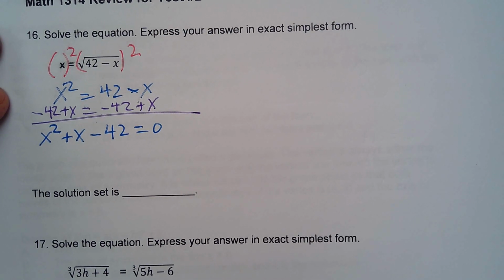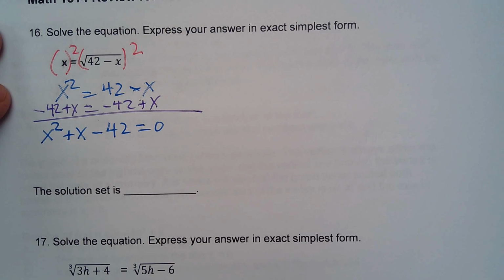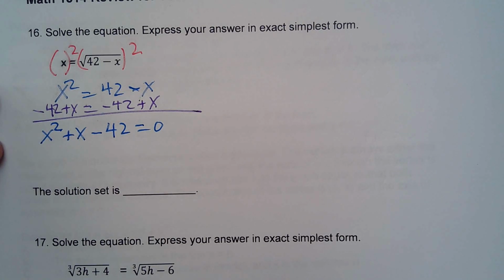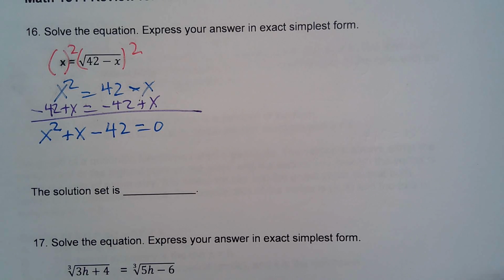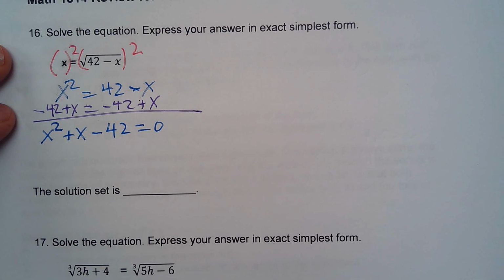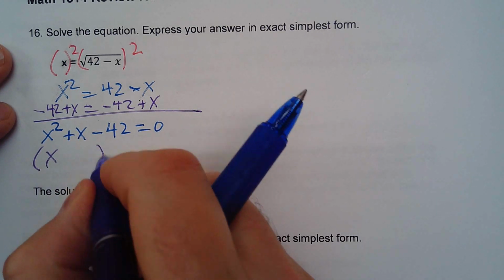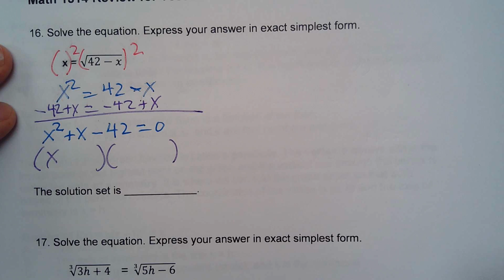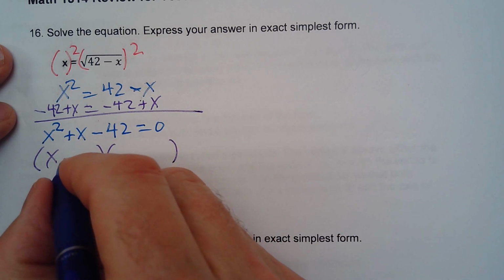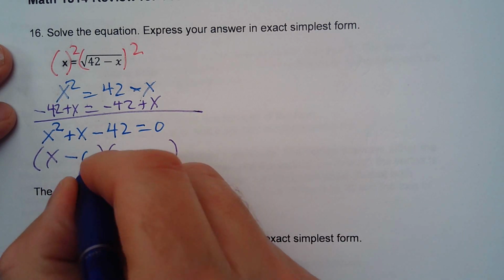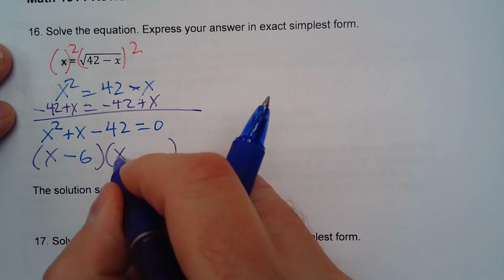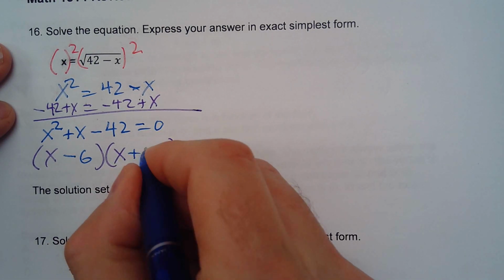And so now I'm looking at factors of negative 42 that add up to 1. Well, that would be negative 6 and positive 7. So that's going to factor into x minus 6 and x plus 7.